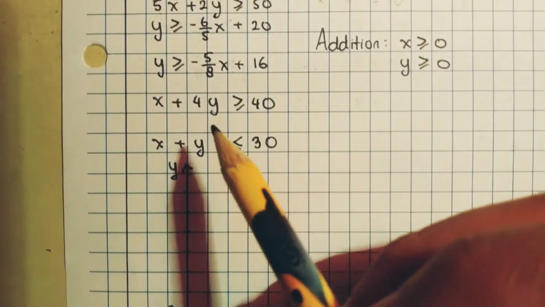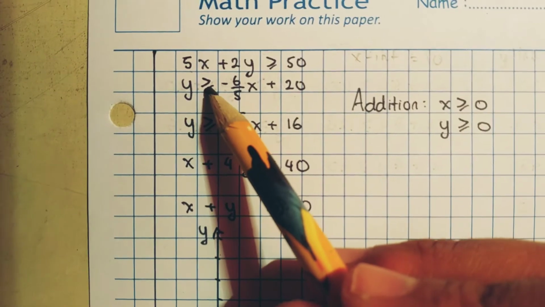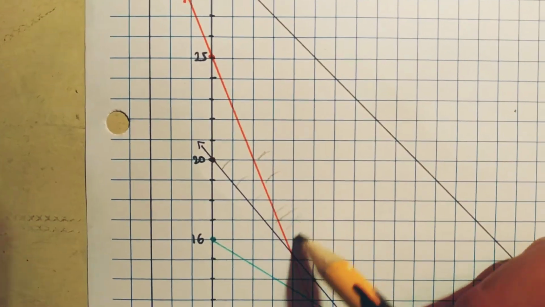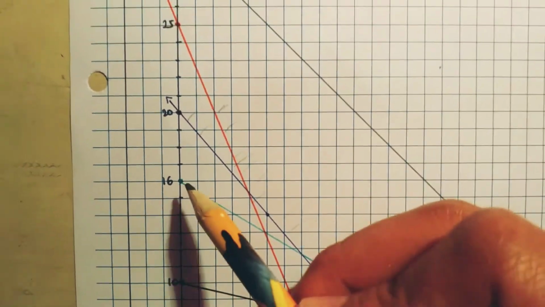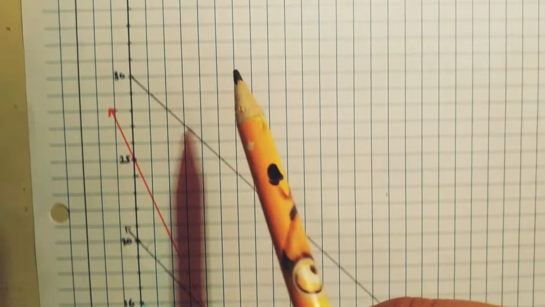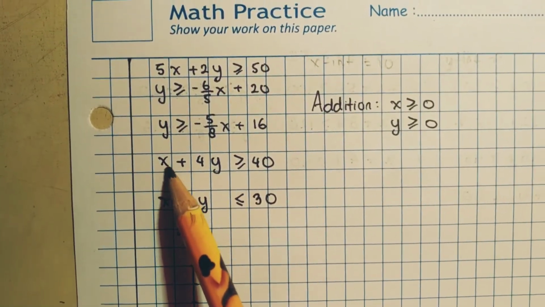Okay, so let's shade the second one. It's greater than or equal to, which means the second one is also going above. And then the green one also goes above.